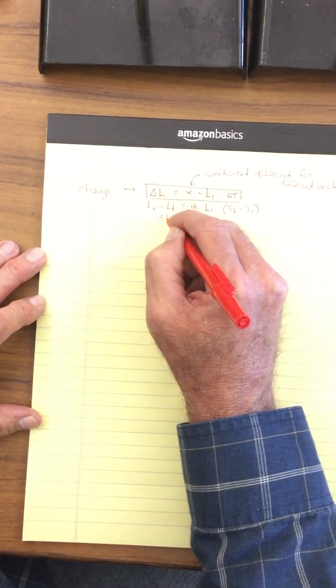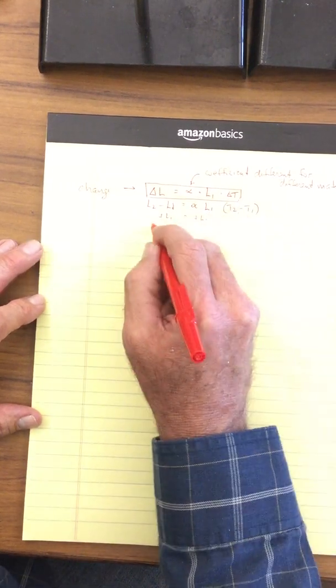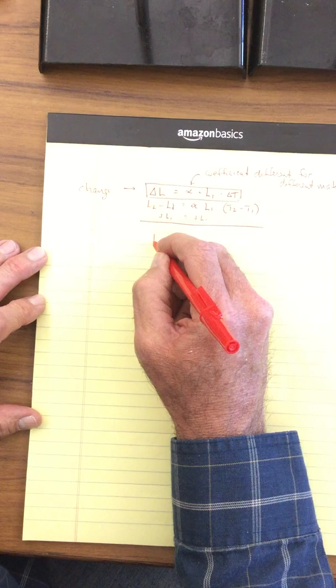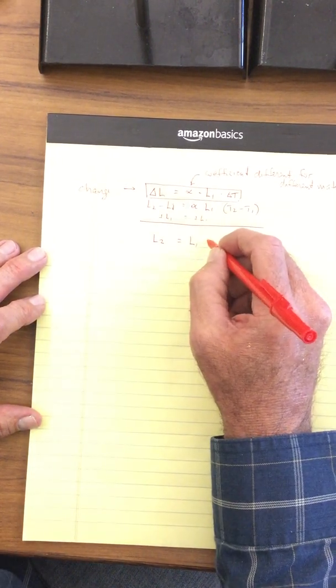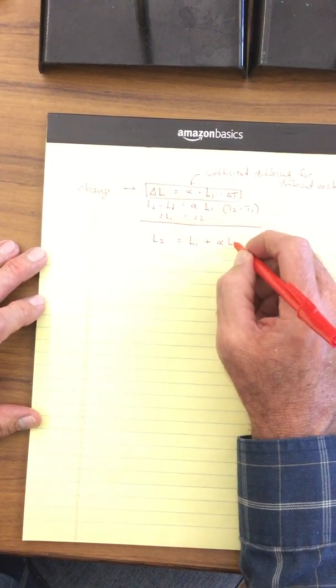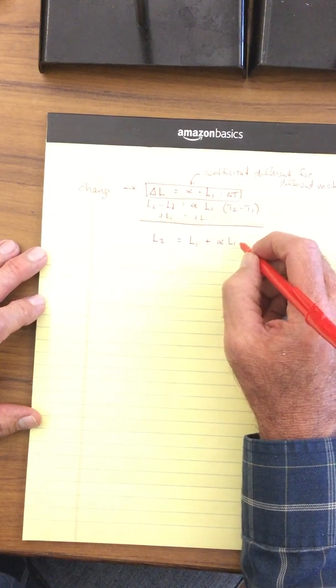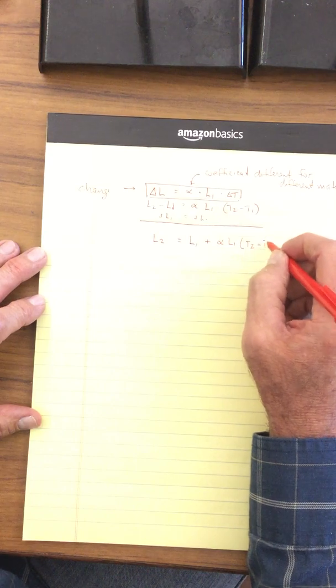We can add the initial length to both sides. And what we get is this. We get the final length is going to be equal to whatever the initial length of the metal was, plus the properties of that material, times the original length, times T2 minus T1, or the temperature change.